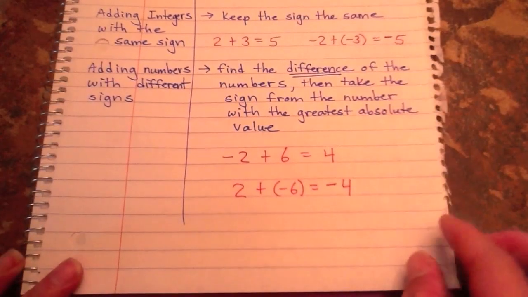Okay, you're going to be asked to evaluate. You've already had a little practice with evaluating, so this should be the same thing, just applying the rules we just discussed right now. The biggest thing that I want you to be aware of with evaluating is that you're always going to use parentheses around the value you are evaluating with, or you're plugging in, however you want to say that.